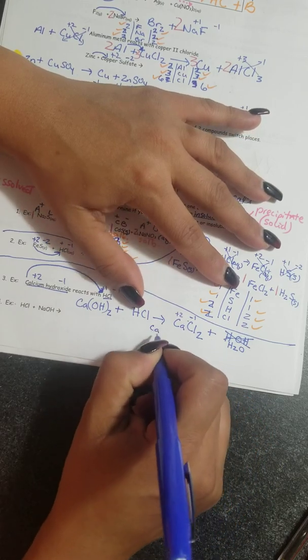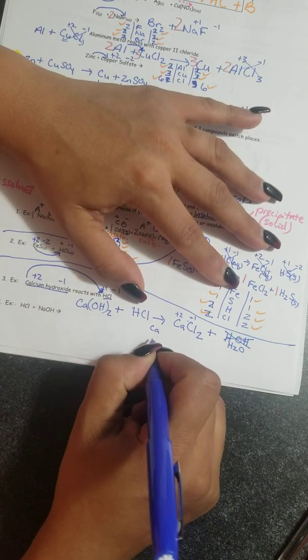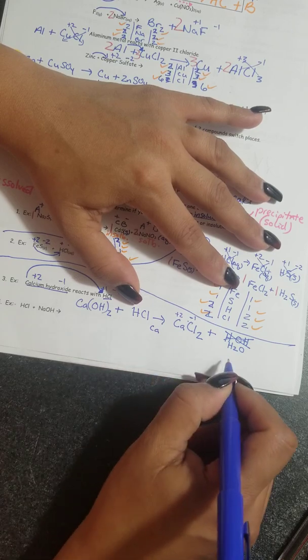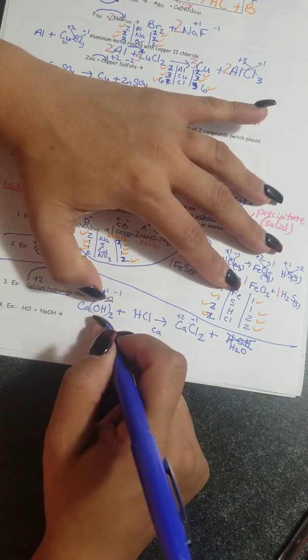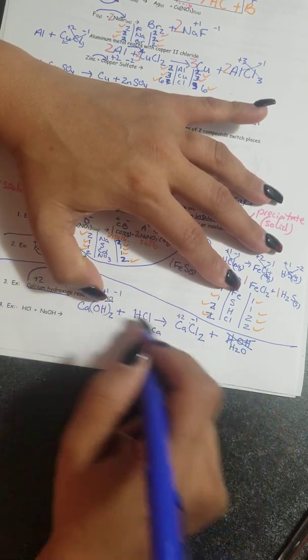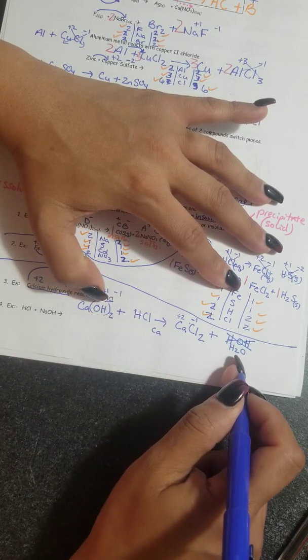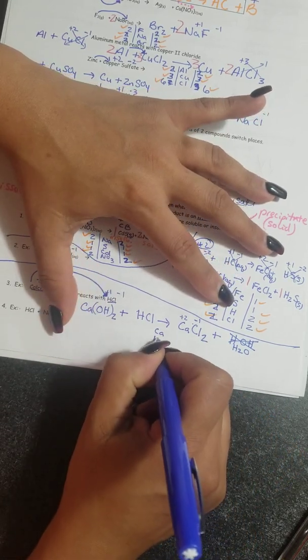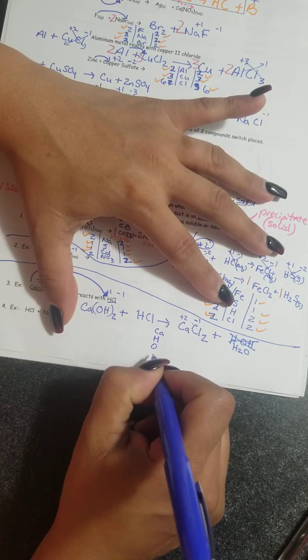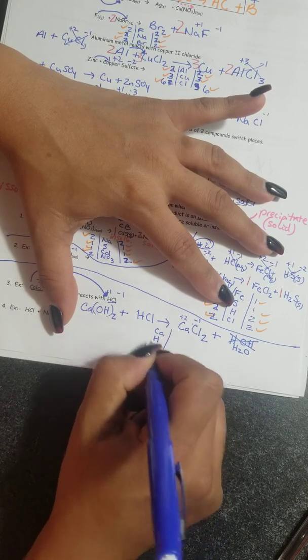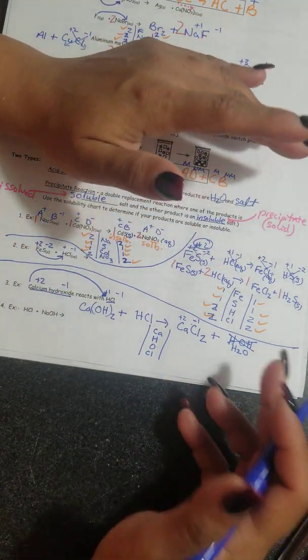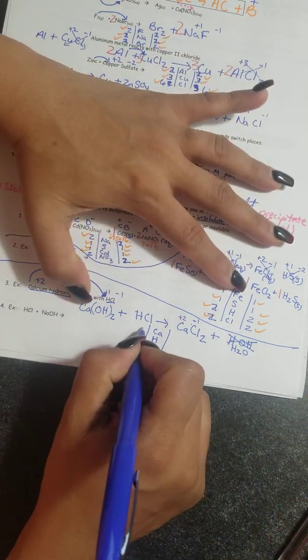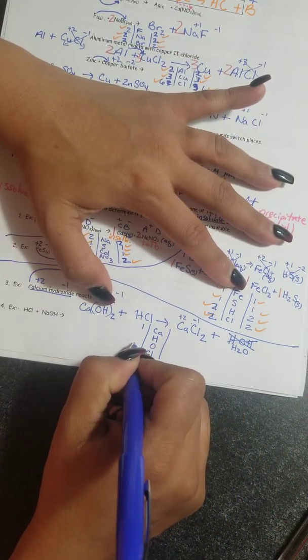Ca, I have, well, you make the decision. Over here I have O and H's, and this is a polyatomic, but over here I don't. So I'm going to have O and H's separate, and I'm going to have Cl's. There you go. Let's balance this out. 1 times 1 is 1. 1 times 2 is 2.